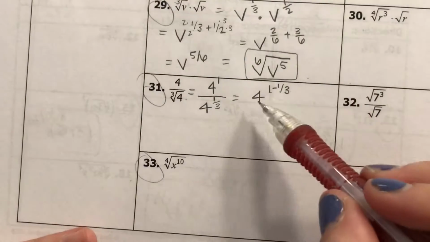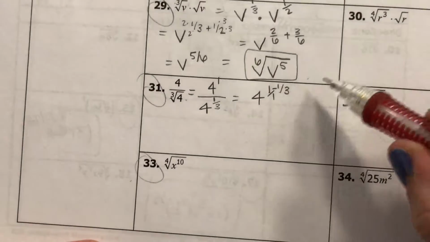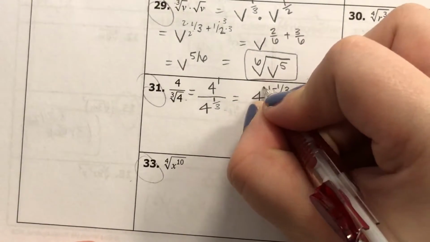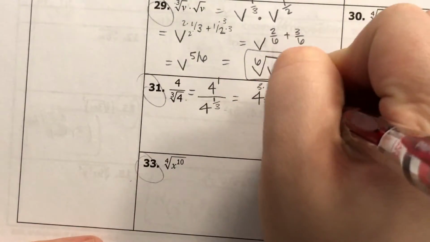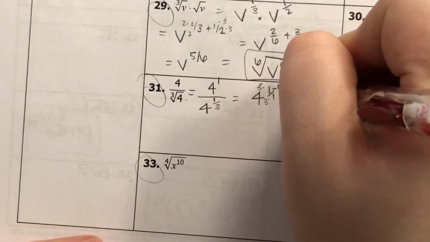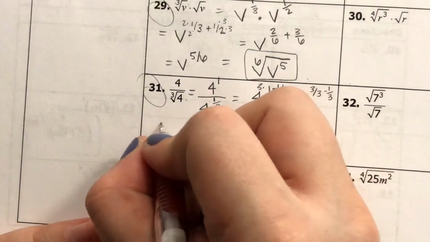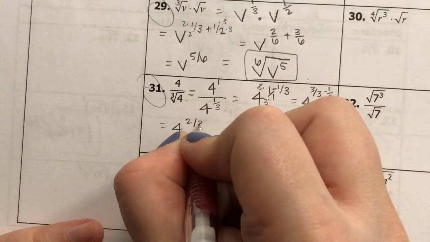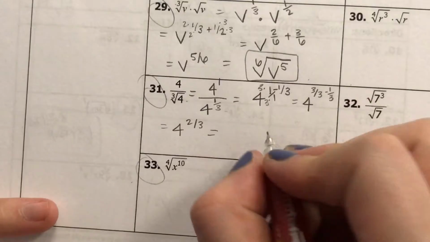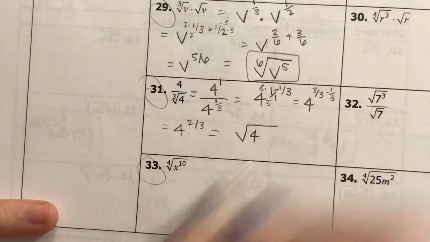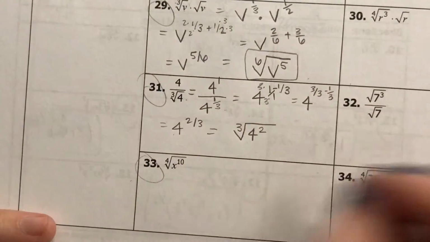1 minus 1/3, well, I can make this into a fraction. 1 over 1. My common denominator is 3. So this is now 4 to the 3 over 3 minus 1 over 3, which is 4 to the 2 over 3. Which, as a radical, looks like this. 4 squared, index of 3.